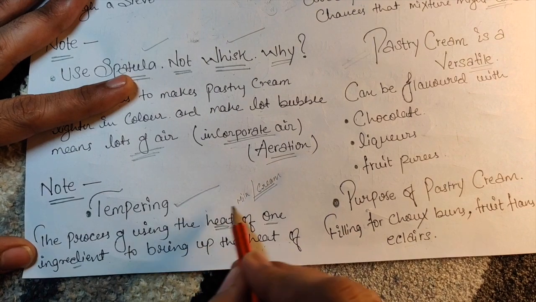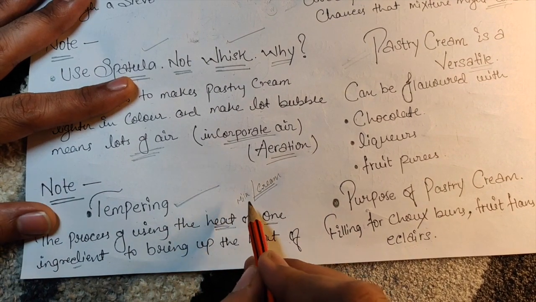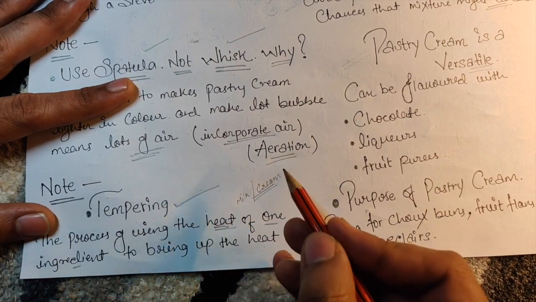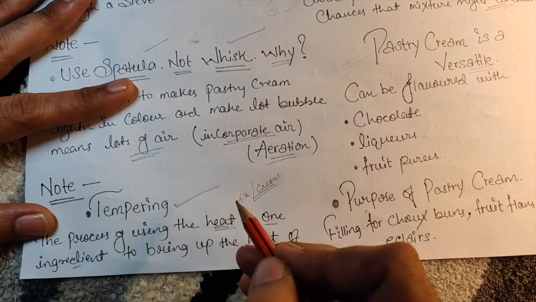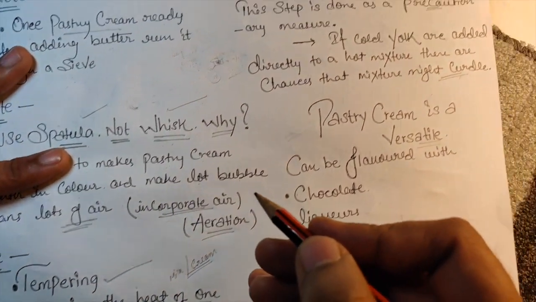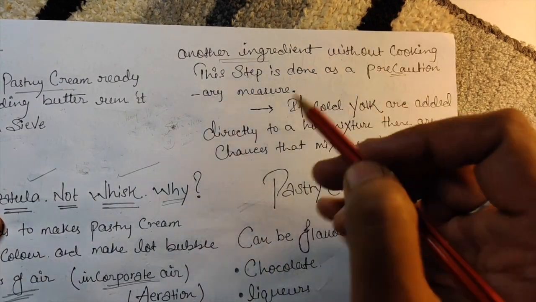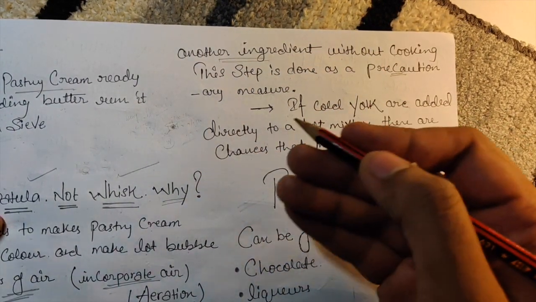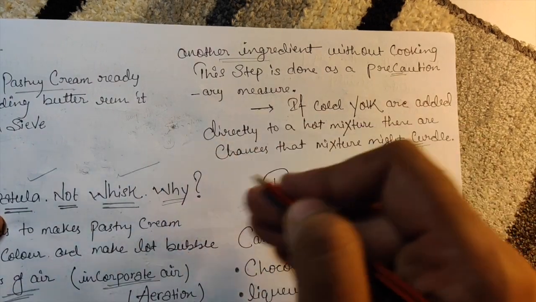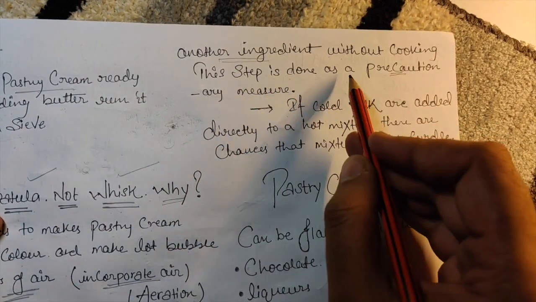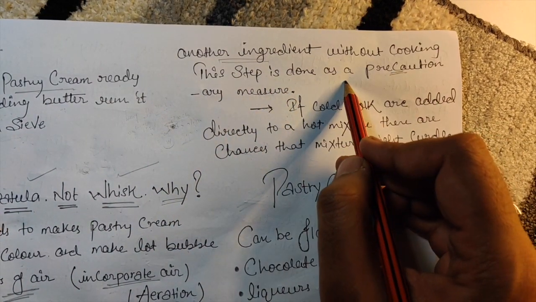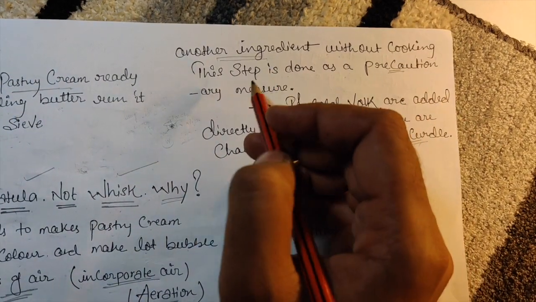So one ingredient which is already hot on the stove, shifting its heat to another, that's called tempering. Without cooking the eggs, we just temper it, then we bring it back to the pan and mix it. That is called tempering. Clear with this? I know you are clear now.